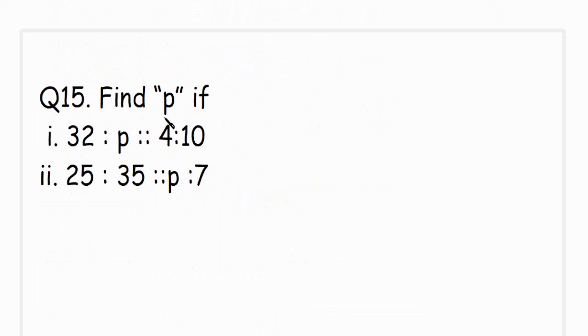Okay, the 15th question: find P if 32 is to P and 4 is to 10. This can easily be solved with the formula AD equals BC. Take this as A, this as B, this as C and D. What's AD? 32 into 10 equals BC, P into 4. So 32 times 10 is 320, and BC is 4P.